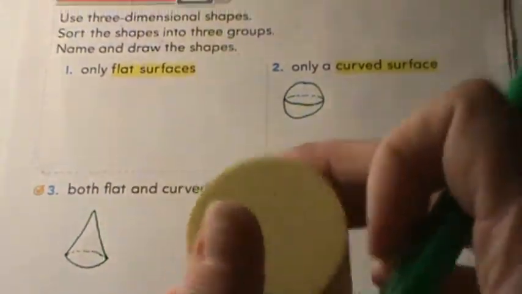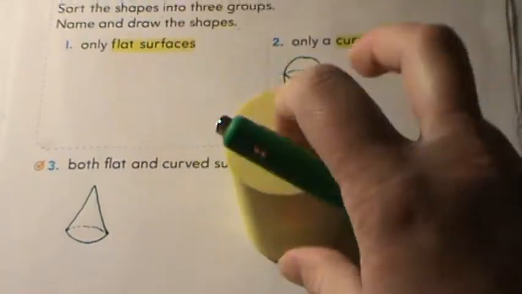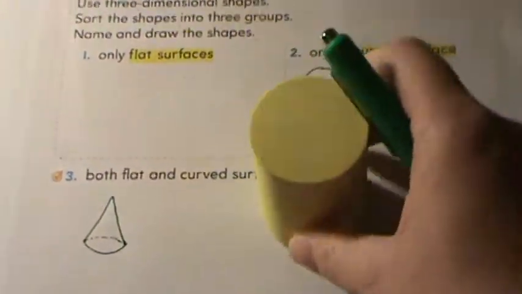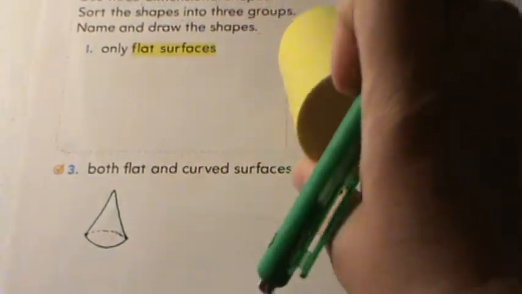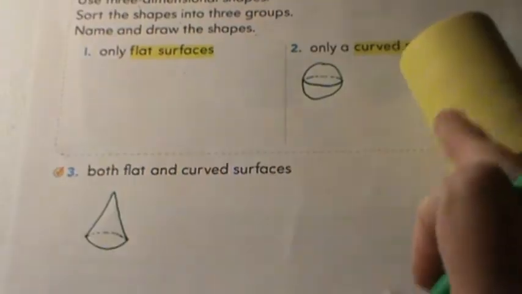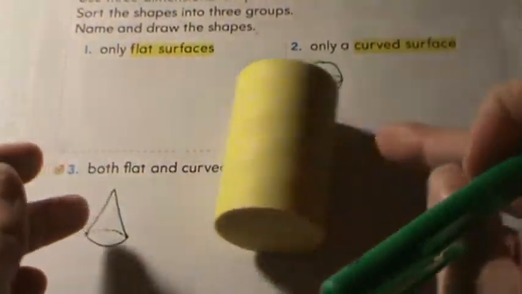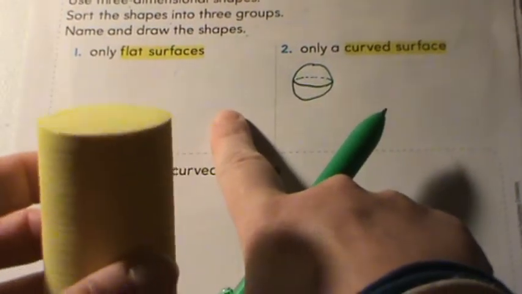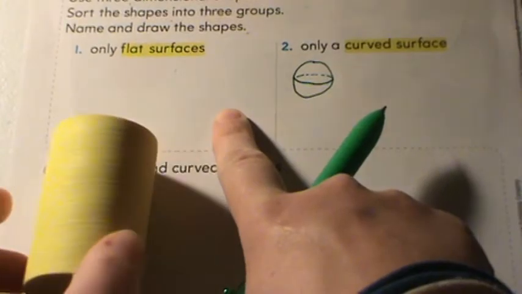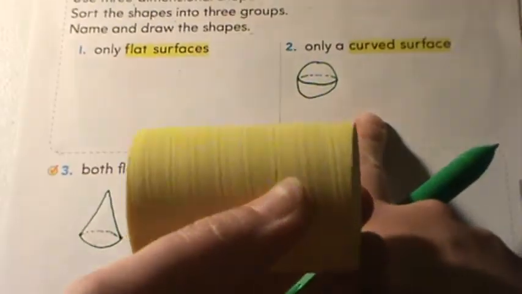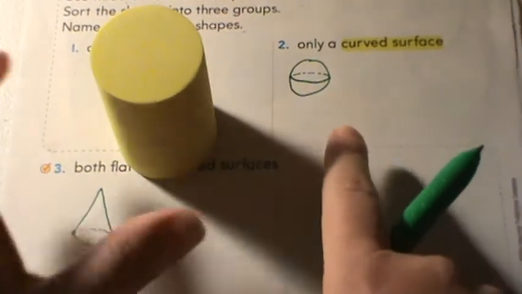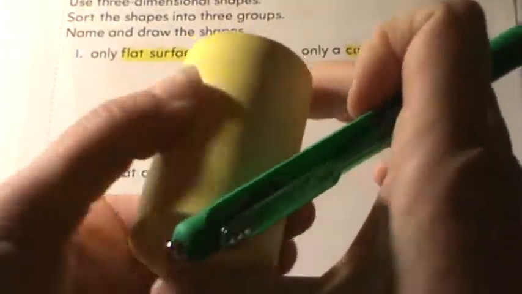Okay, the next one that is up at the top is the cylinder. So does the cylinder have a flat surface that it can stand up on? Yes, I can stand it up on that side and I can stand it up on that side. But then what happens on this side? Is that a flat surface? No, that's a curved surface. So it rolls. So did it only have flat? No, because it rolled on this side. Did it only have curved? No. So it is going to have both flat and curved surfaces.